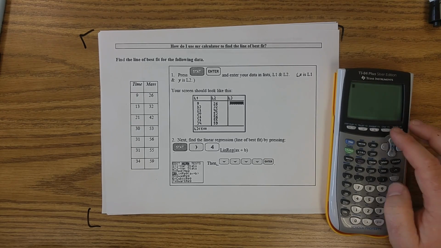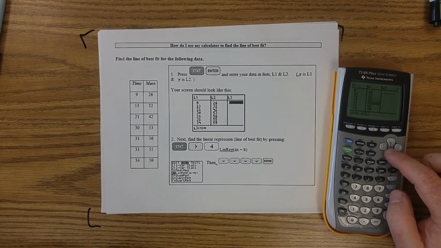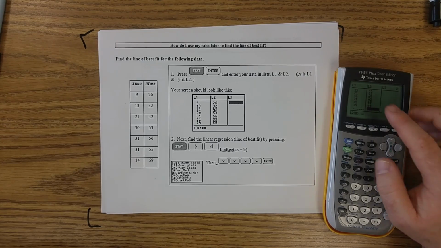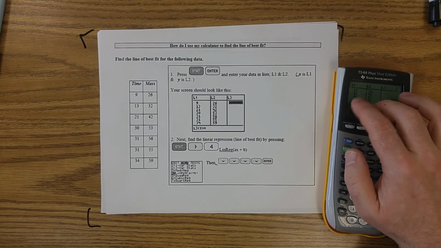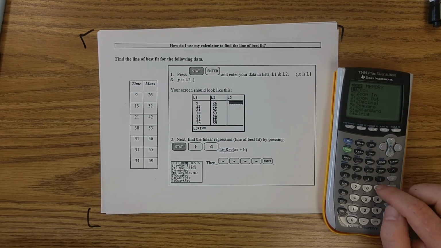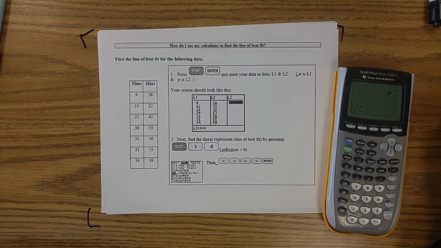What is going on here? Stat. I've got one too many numbers in here. I need to delete that. So when it says dimension mismatch, that means you've got too many X's or too many Y's. All right, now we look at our graph. Now we hit zoom 9. Now it's all centered around, and we can see that this is a linear correlation, a positive linear correlation.